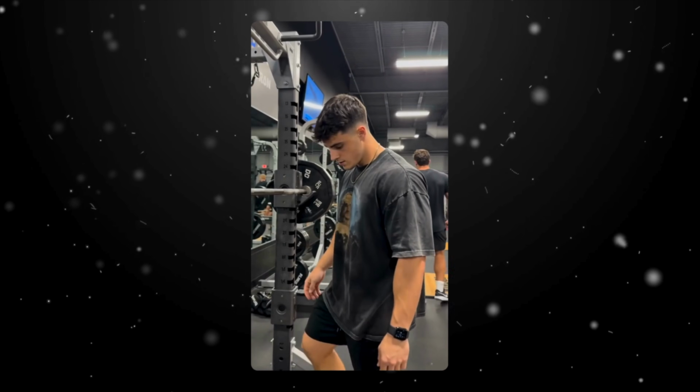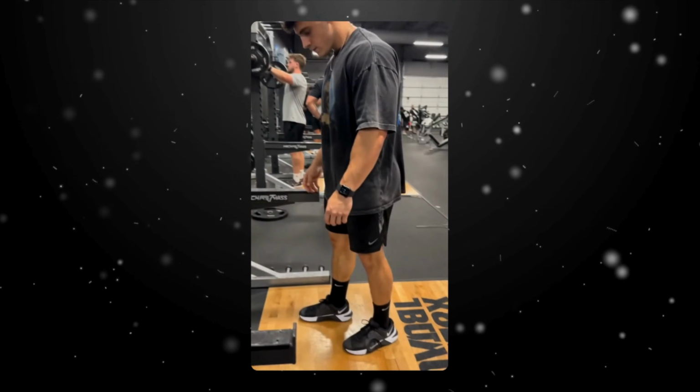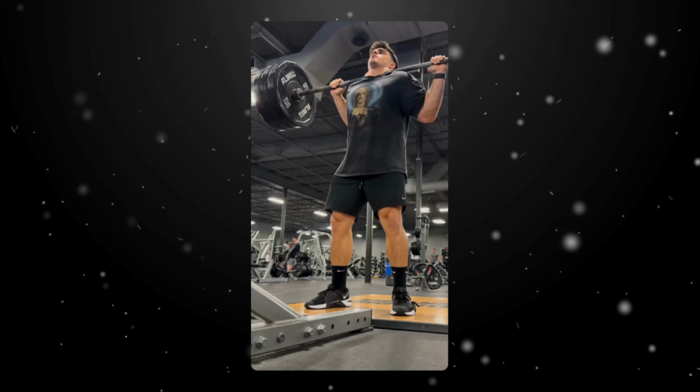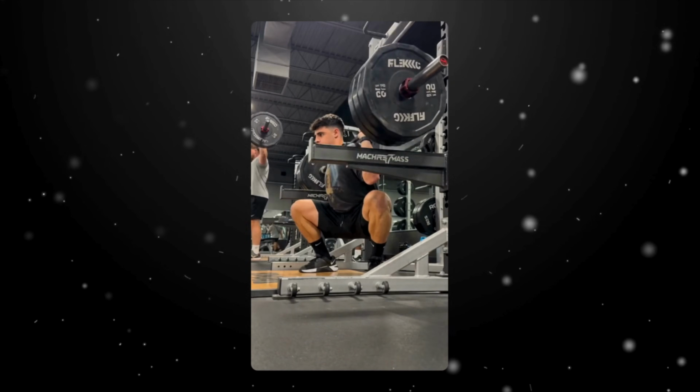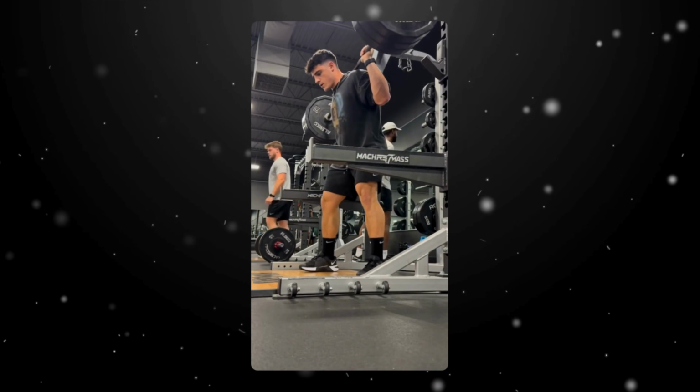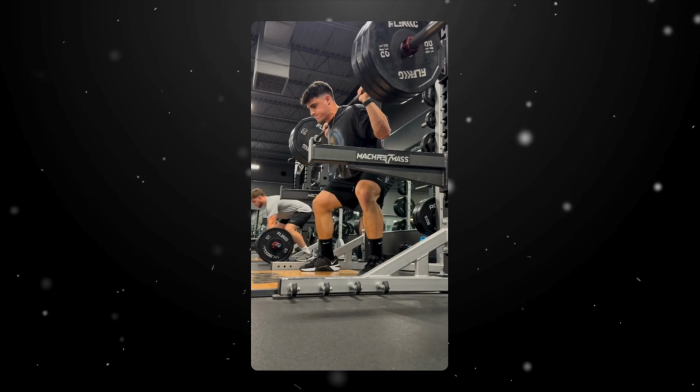If you're still squatting in running shoes, you gotta stop. I just switched to the Metcon 10s and the difference is insane. The base is totally flat, so my feet feel literally glued to the floor. Zero heel wobble, pure control on heavy sets. Seriously, it's a cheat code for leg day.